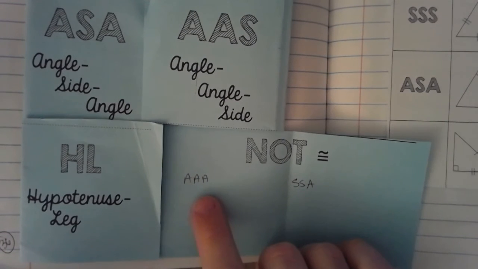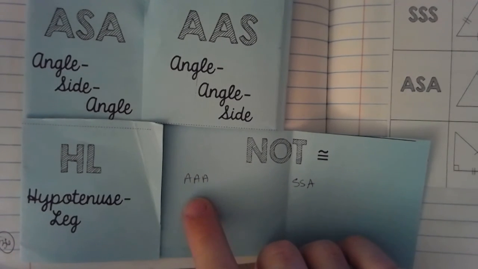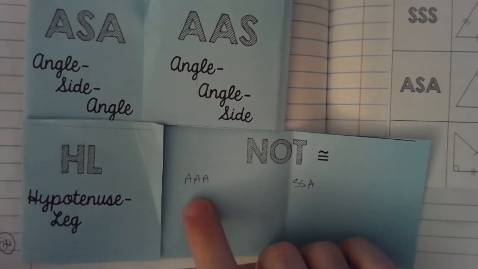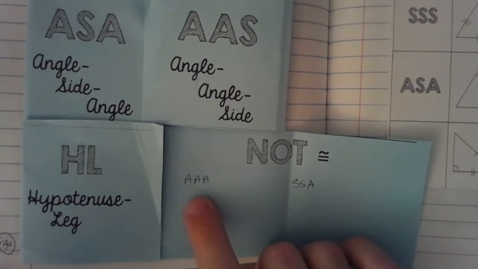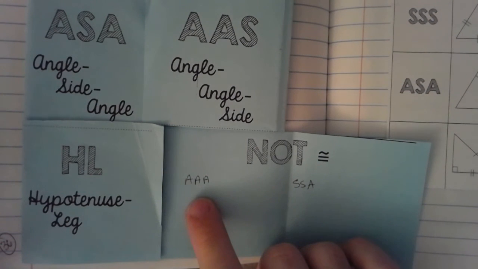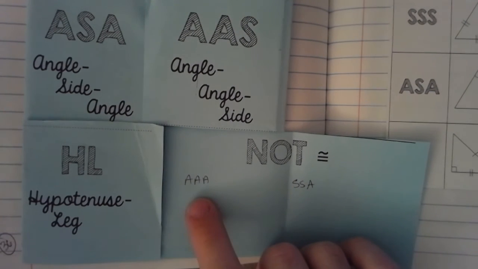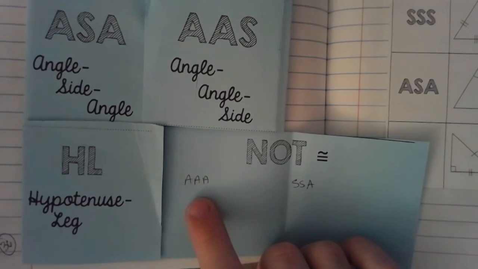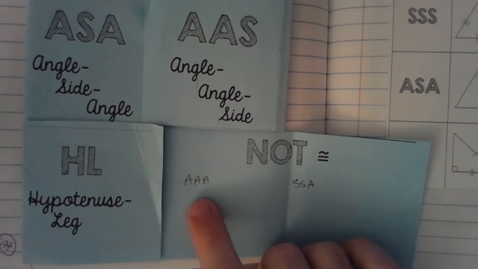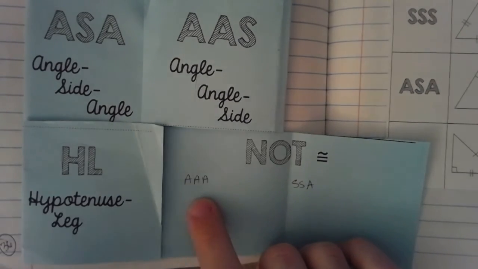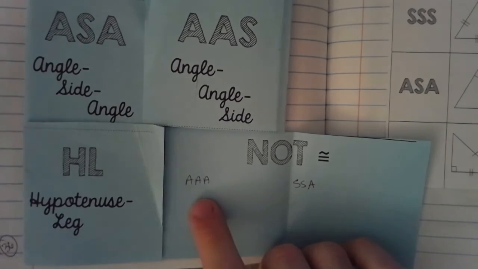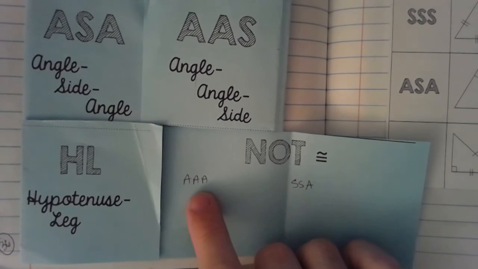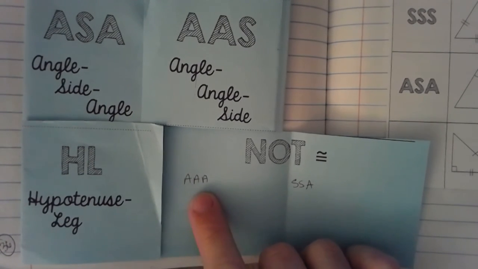So just because two triangles have 60, 60, 60 as their angle measures doesn't necessarily mean that they're going to have equal sides, because I could have an equilateral, equiangular triangle with angle measures of 60, 60, 60 and side lengths of 5, 5, 5. But I could also have an equilateral, equiangular triangle with angles of 60, 60, 60 and sides of 7, 7, 7. So that's why angle, angle, angle isn't a reliable test for us to use.